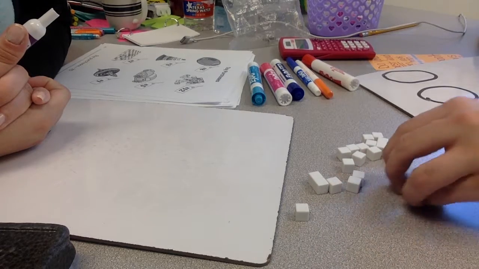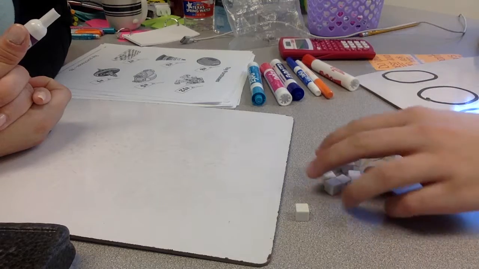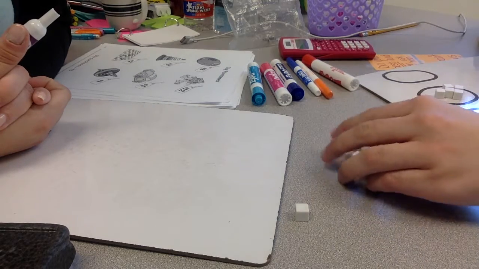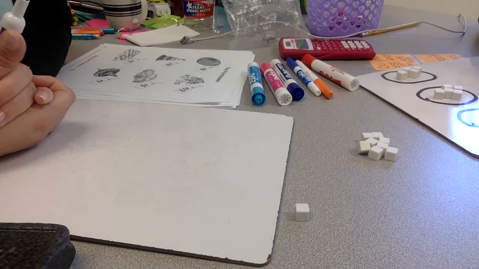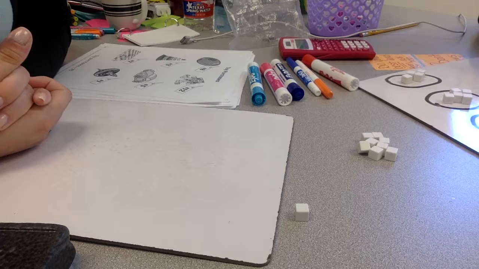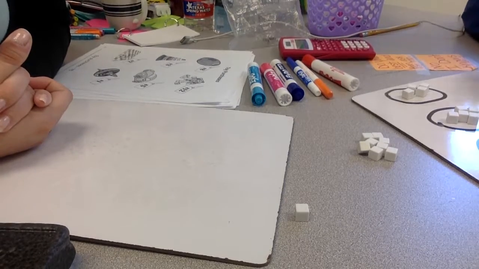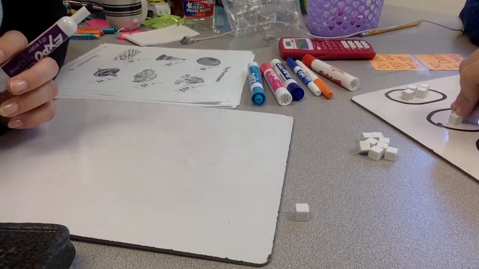It's okay. 4. And another, is that 5? Yep. And what else? 4. So what is your mode? 4, because it occurs the most. So 4 is the mode because it occurs the most.